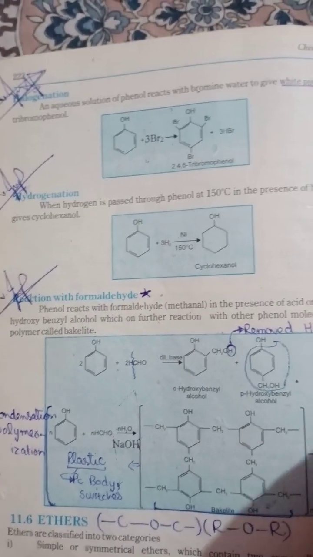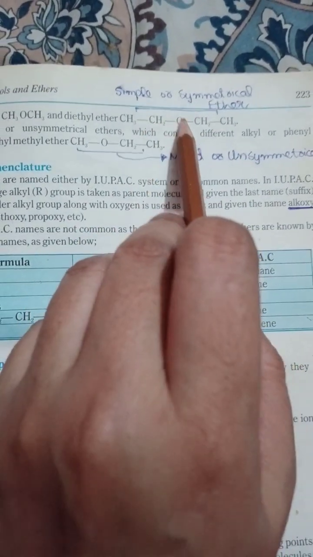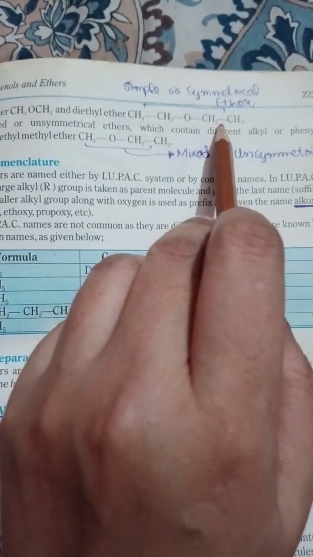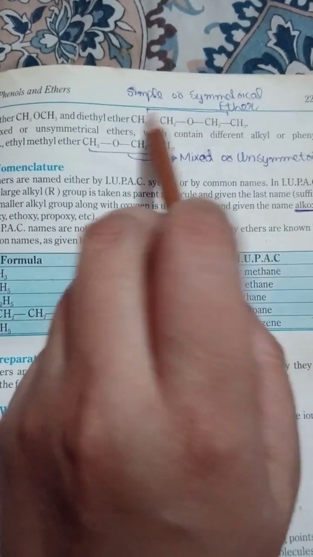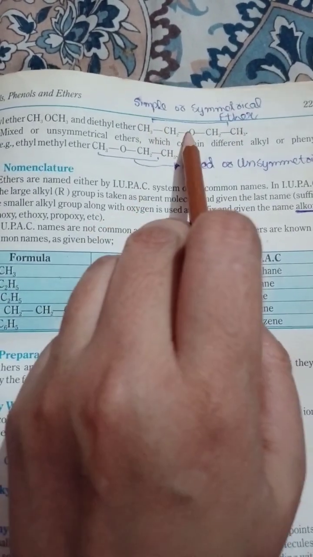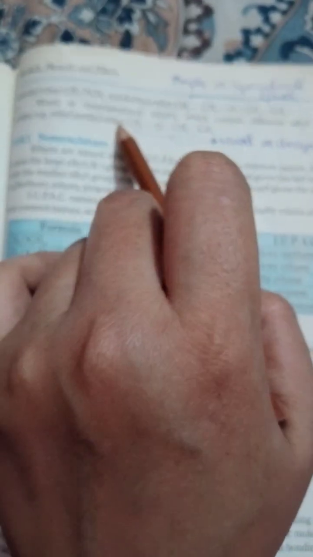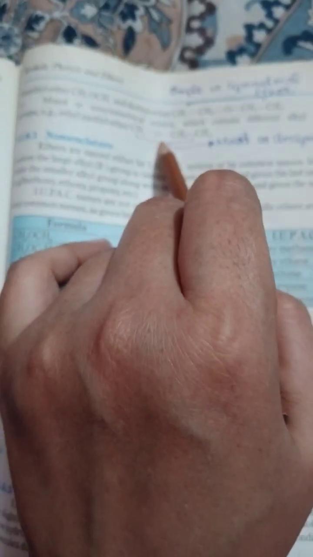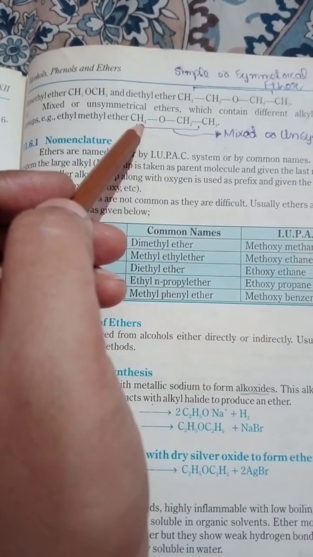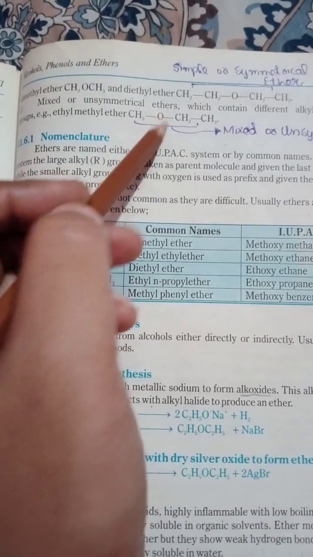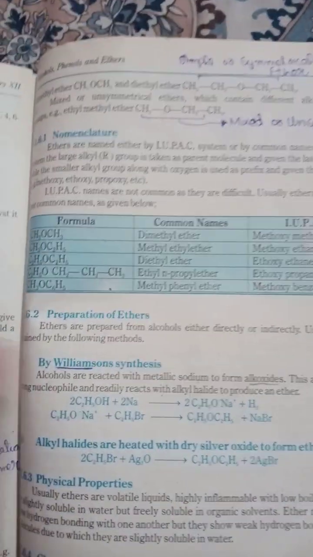Next is the ether. There are two types of ether: symmetrical and asymmetrical. As you know, this is symmetrical, in which on both sides of the oxygen there is an ethyl group. This is symmetrical. And non-symmetrical is whenever different types of alkyl groups are present along this oxygen. It is called asymmetrical.